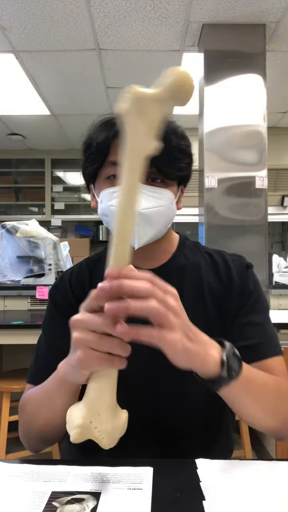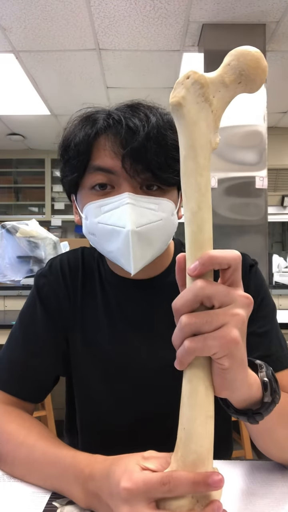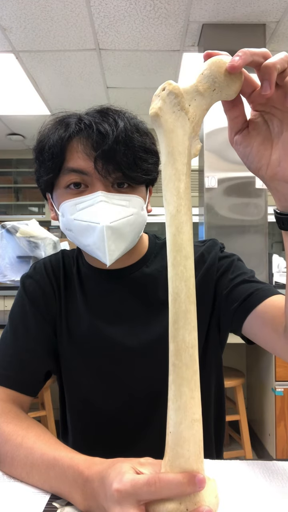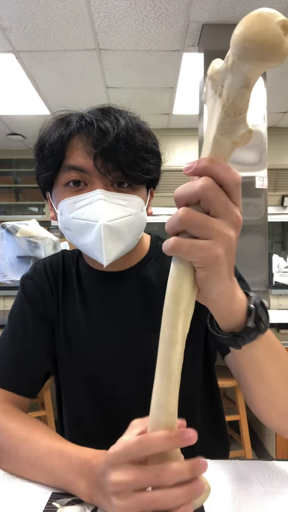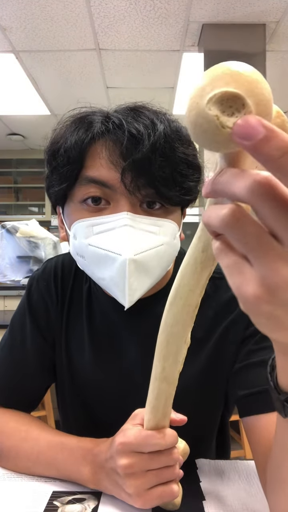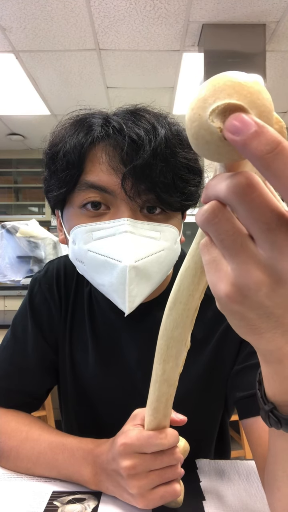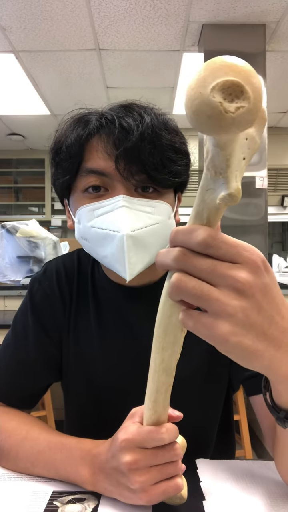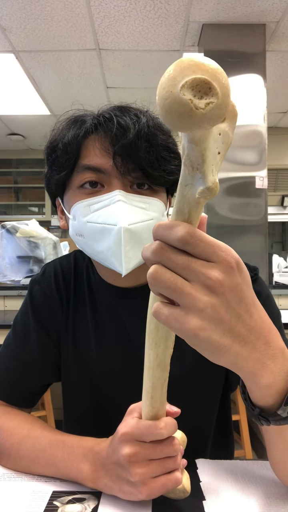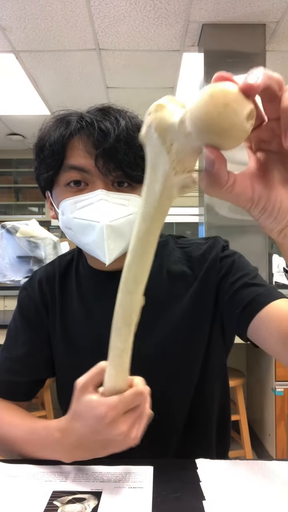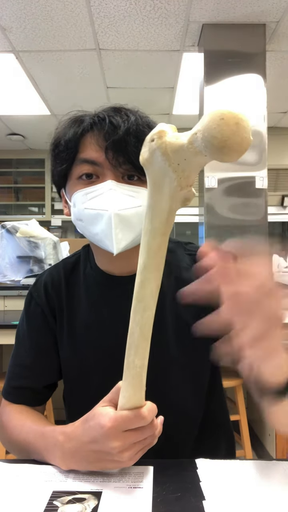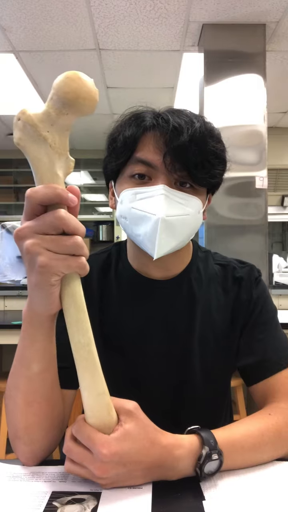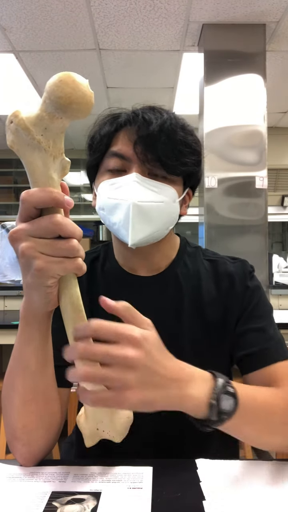And in terms of the structure of the femur, we can start here at the top with the head of the femur. Now the head of the femur has a very special depression here known as the fovea capitis. And the fovea capitis is actually where the ligament attaches from your head of the femur to the acetabulum of your hip bone, okay? And that's where the femur articulates with the hip bone or pelvic bone.